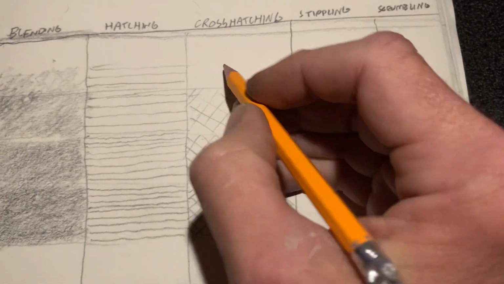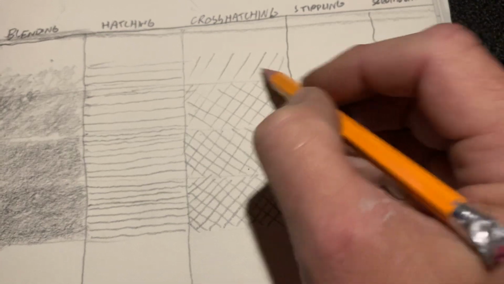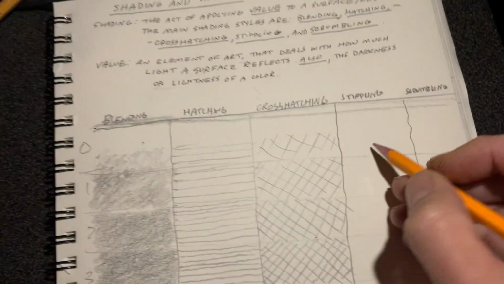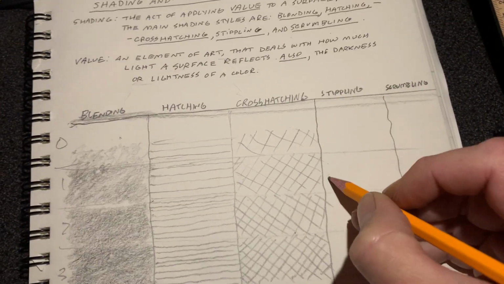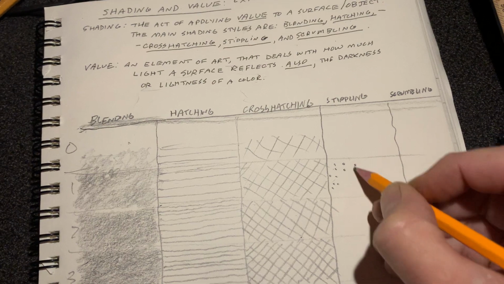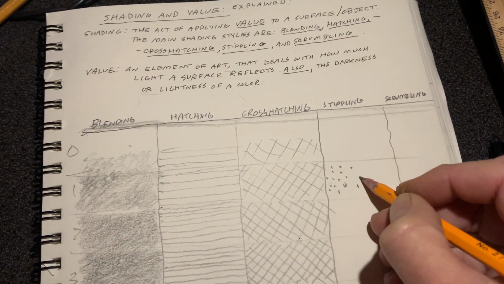Stippling, and let's put a few up here. There we go. Stippling is little dots. And you could be doing this with ink pen if you wanted to. Mr. Middleton's just going to go ahead and use a pencil.